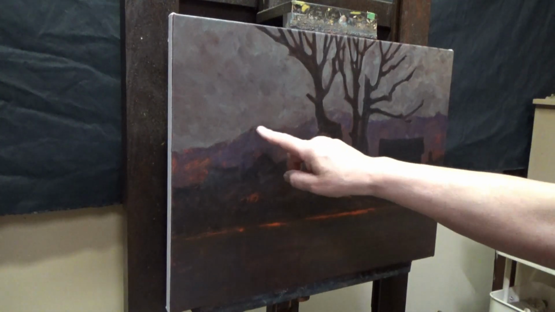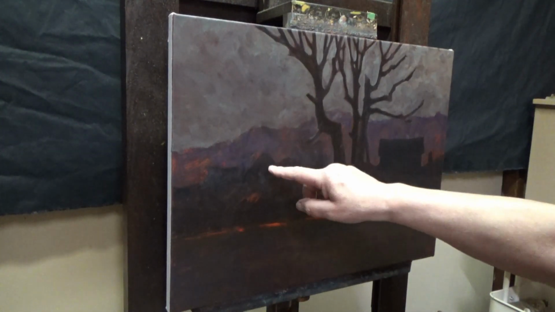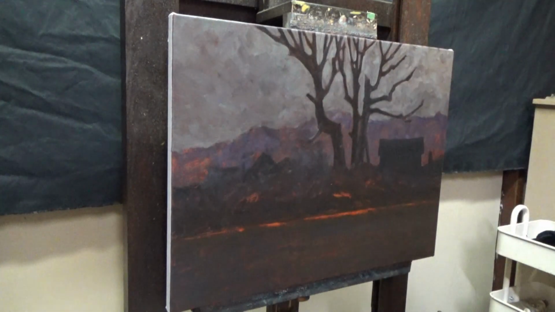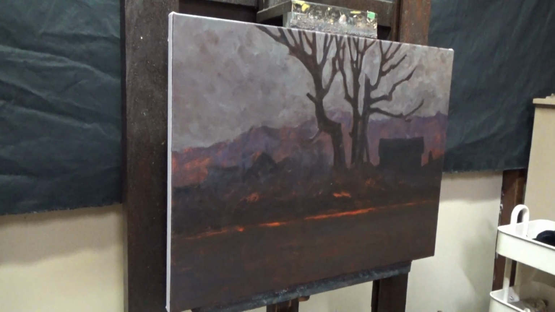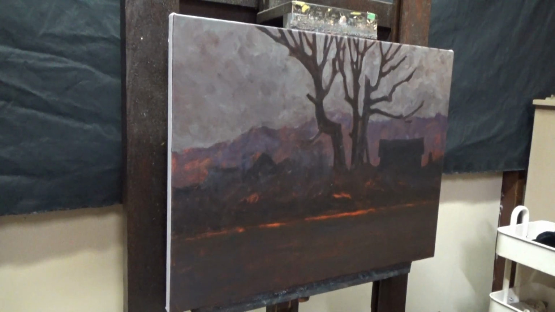And of course I have this hilltop kind of directly above that roof. We'll work on that. Those are things we're going to work on as we go along. Now I'm going to go back into the sky and put some oil paint in there.